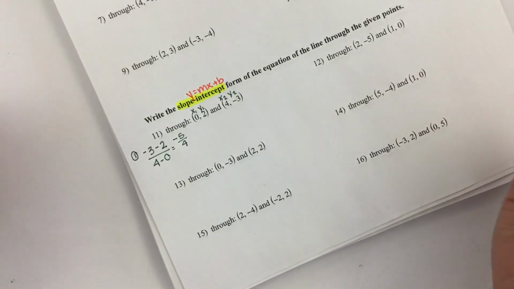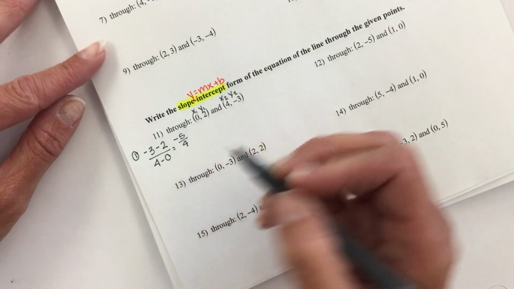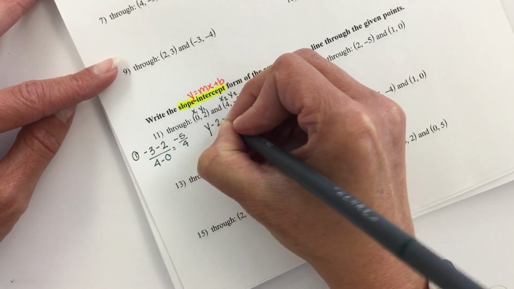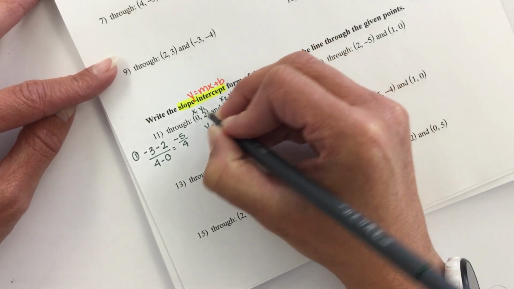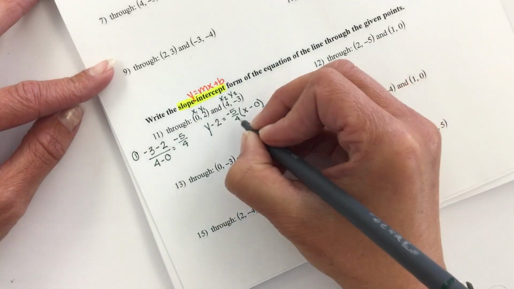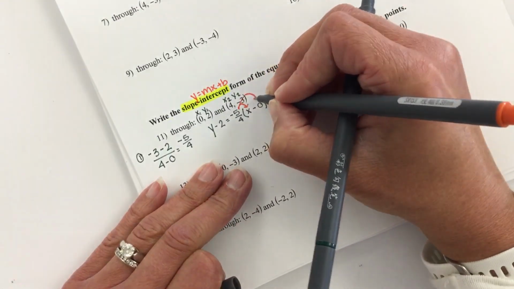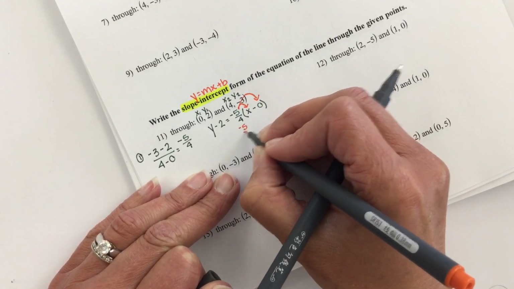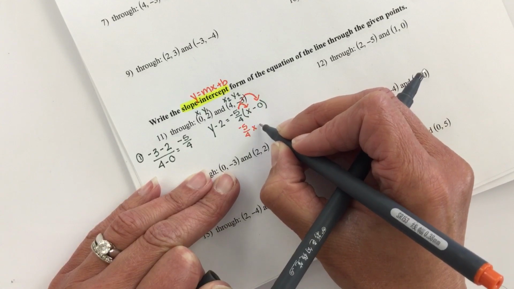Okay, I always try to go for the easier of the 2 points. Sometimes with the 0, it does make it a little bit easier, so let's try that one. Y minus 2 equals negative 5/4 x minus 0. The first thing we're going to do is distribute this 5/4. That's what we were doing on Monday. Negative 5/4 x, negative 5/4 times negative 0 is just 0.